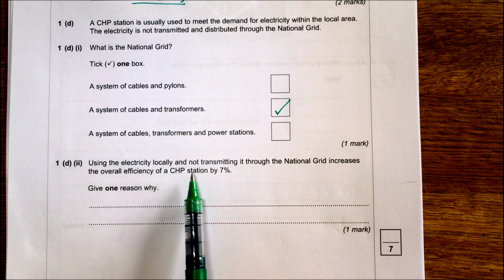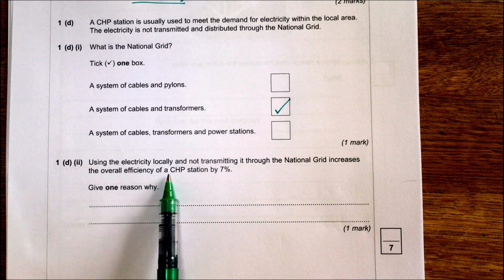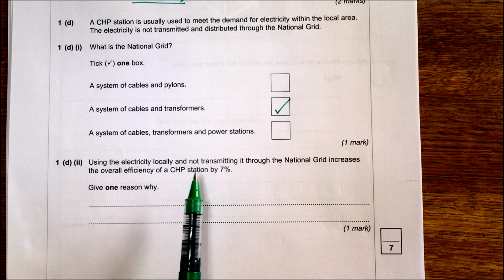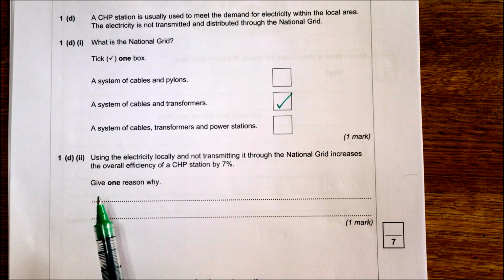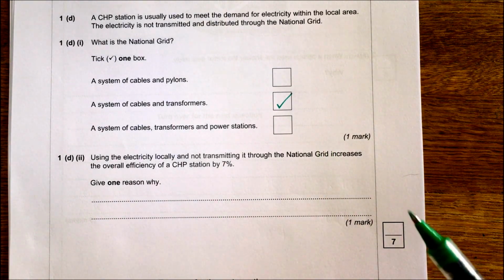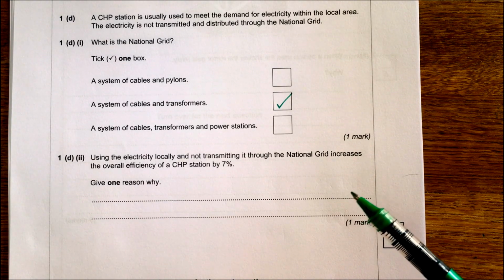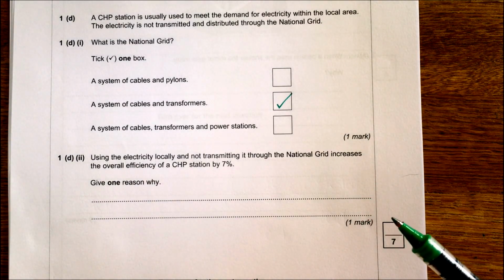Using electricity locally and not transmitting it through the national grid increases the overall efficiency of a CHP station by 7%. Give one reason why. Okay, so what's happening here is because we're not transmitting it through cables, we're not losing energy as the electricity travels through the cable. As the electricity travels through the cable, we tend to lose energy as heat energy.